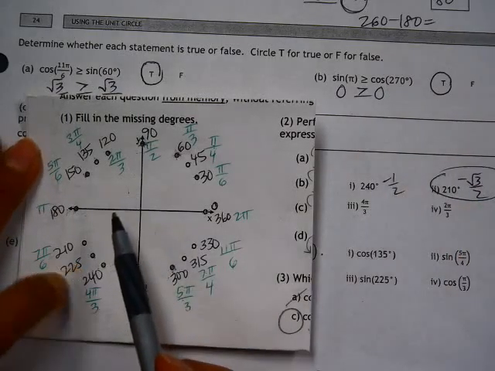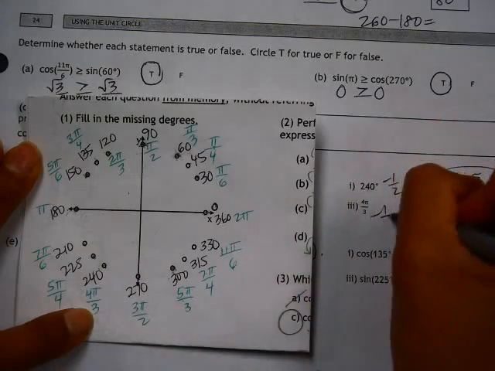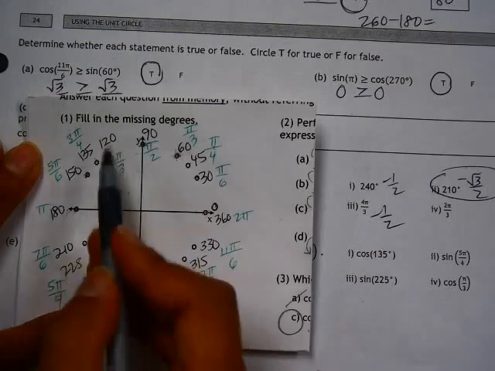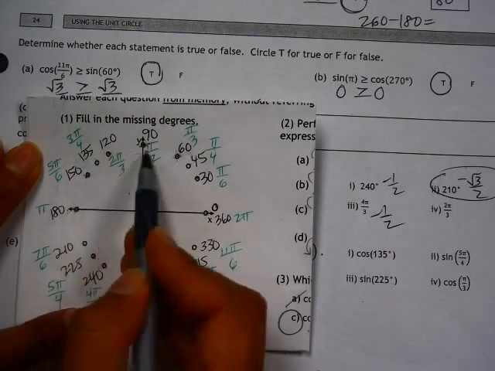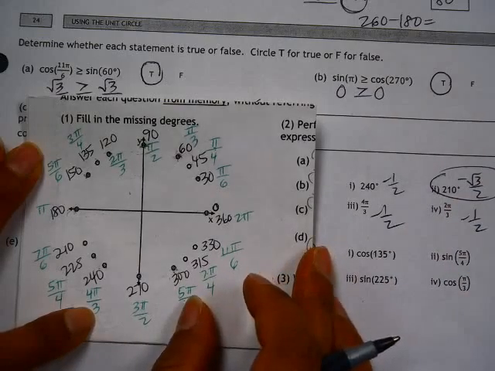At 4 pi over 3, cosine is negative and it's the shortest, negative 1/2. And at 2 pi over 3, cosine is negative and it's the shortest, so negative 1/2. So this is the only one that's not equivalent.